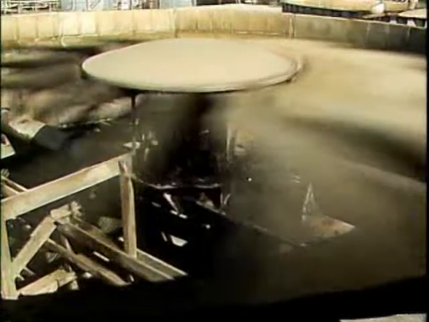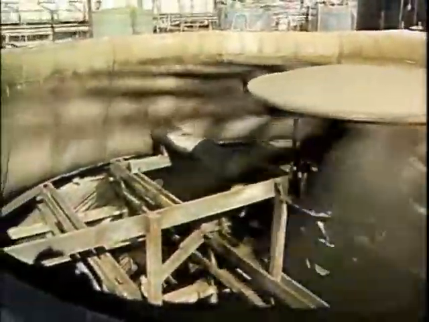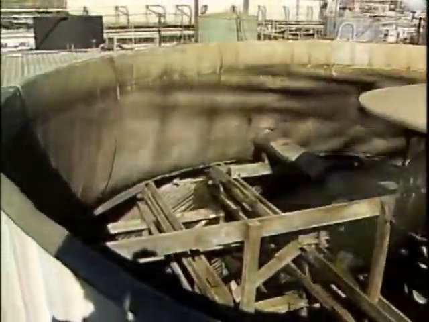During forced convection, heat transfer occurs when a mechanical device such as a pump or a fan causes the fluid movement. In this process, air is being moved through the heat exchanger by a fan.